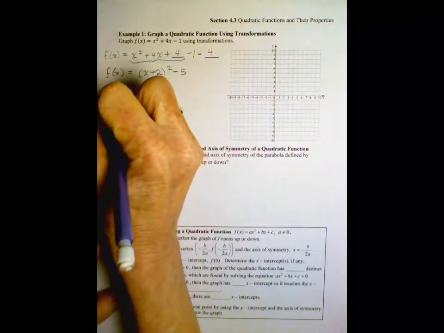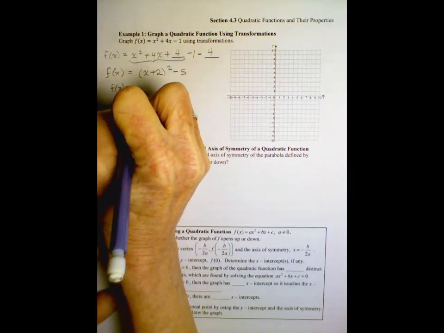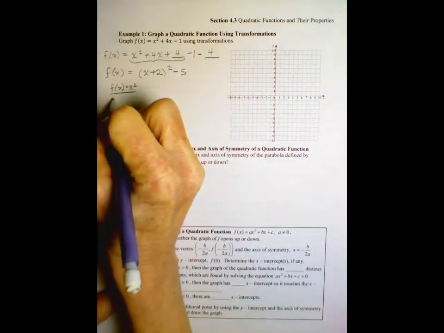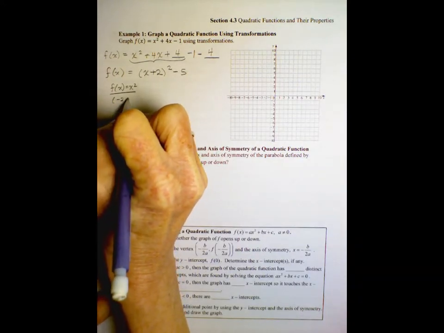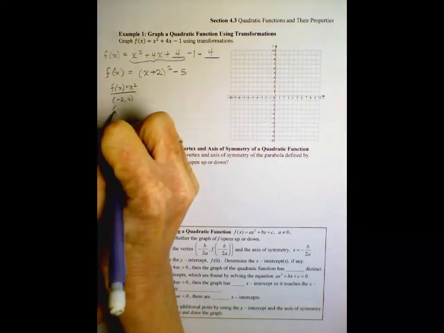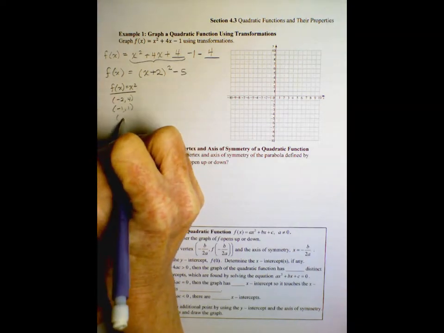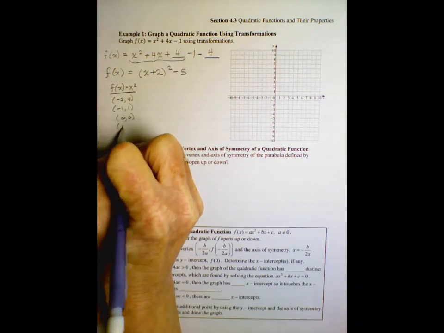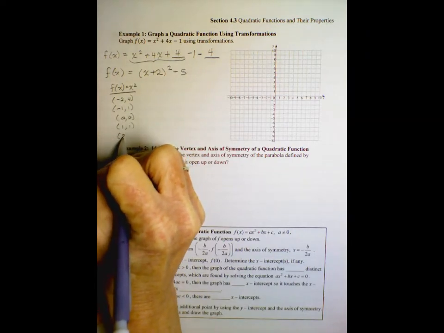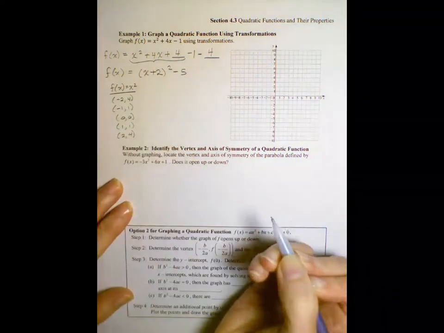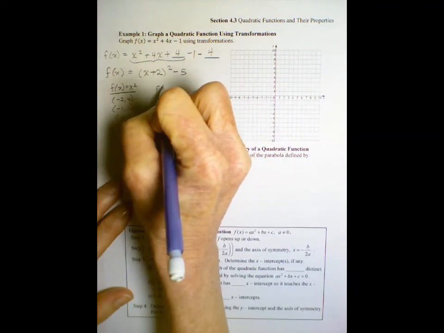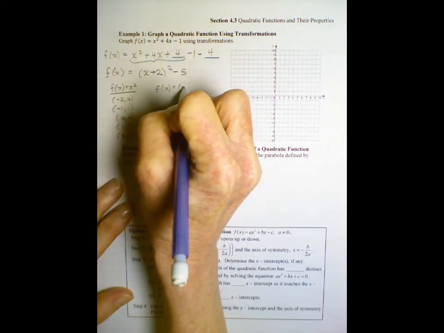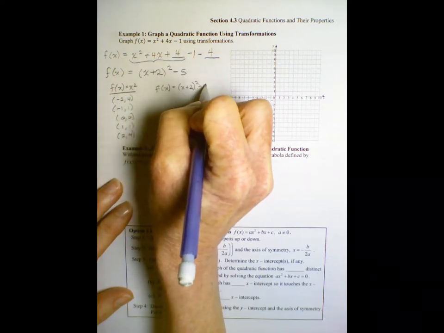So what do we need to do? Let's make a note. For f of x equals x squared, the points we've been using were what? We plug in -2 and get 4, plug in -1 and get 1, plug in 0 and get 0, plug in 1, get 1, and plug in 2 for x and get 4. Let's transform those to this function, the (x plus 2) squared minus 5.